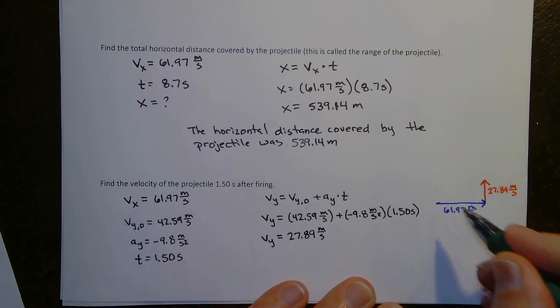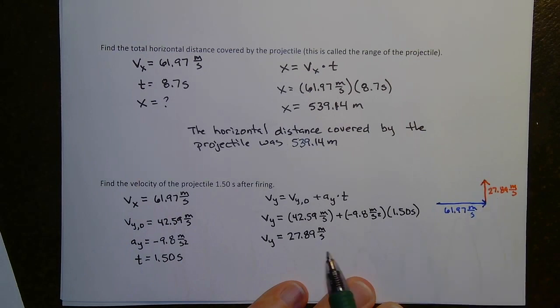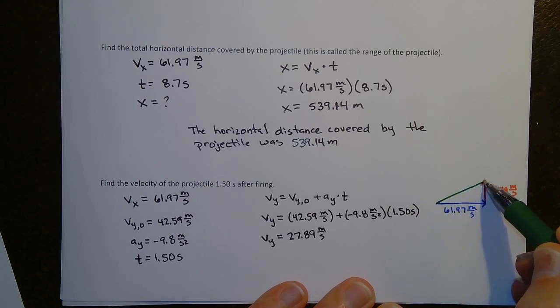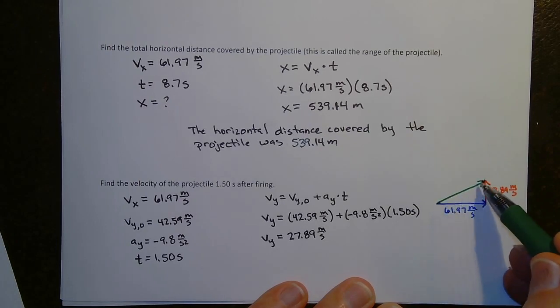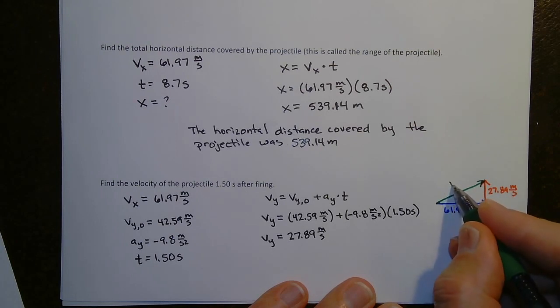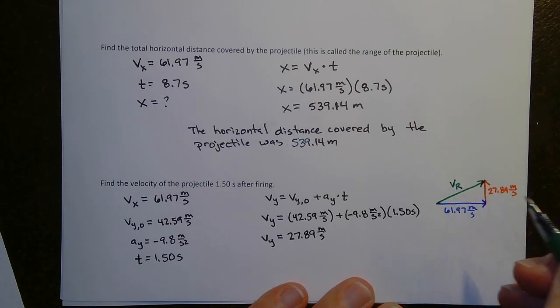If this turned out to be negative, I would actually be coming down. So if the time was after 4.35 seconds, this velocity vector would be coming down this way. So here's my velocity vector. I've got to find the magnitude of that, so that is going to be my V at 1.5 seconds. I'm going to call this V sub R.